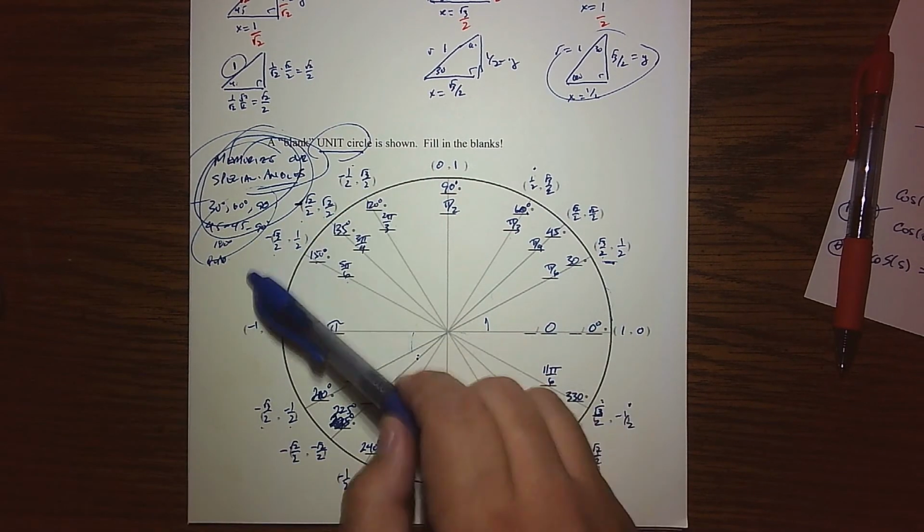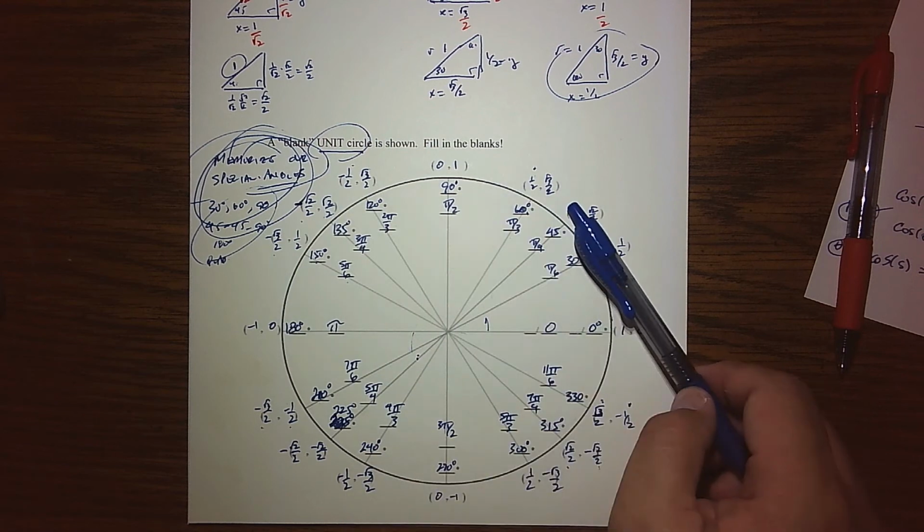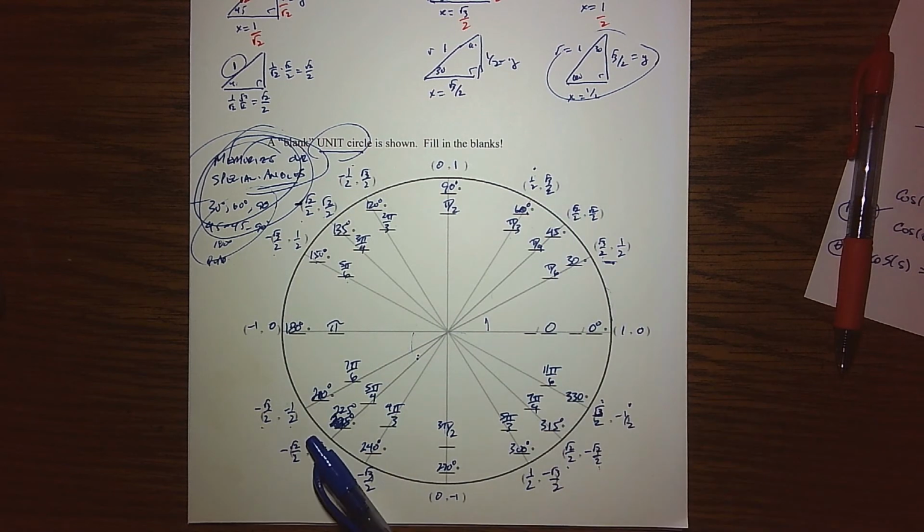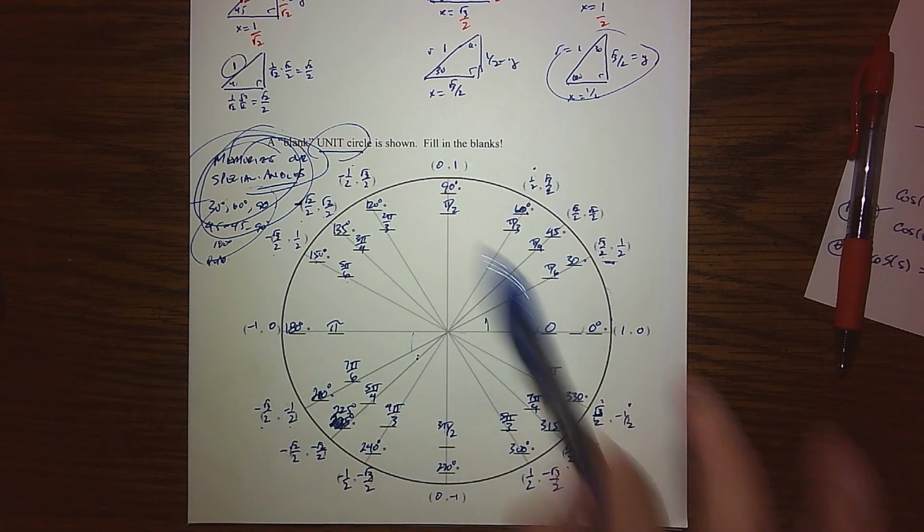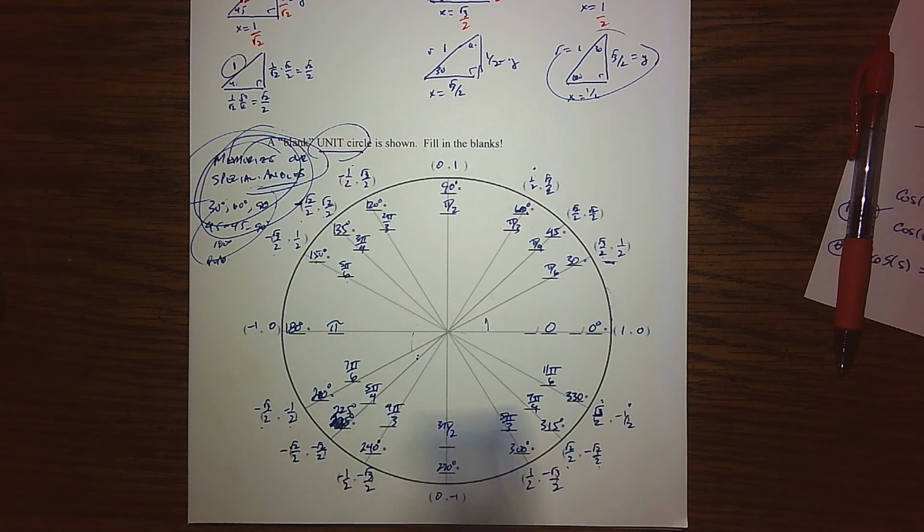Here x is negative, over here it's positive. Down here they're both negative, so double negatives. Here the x is positive and the y is negative. Again, that stuff we already knew using other methods. We're just organizing it in a nice little unit circle, which hopefully helps as a memory aid.